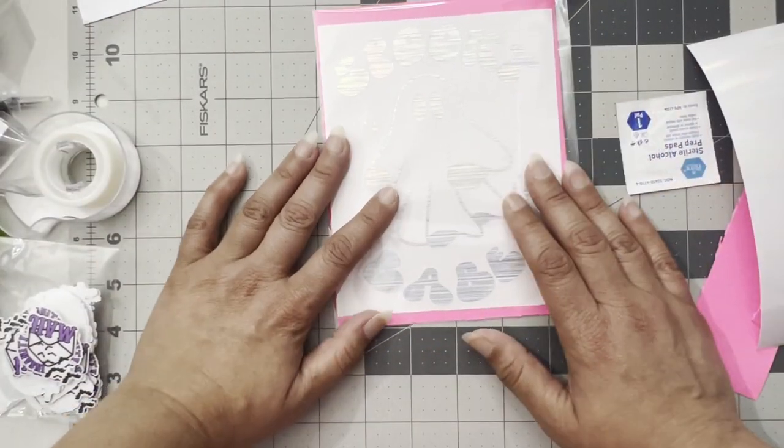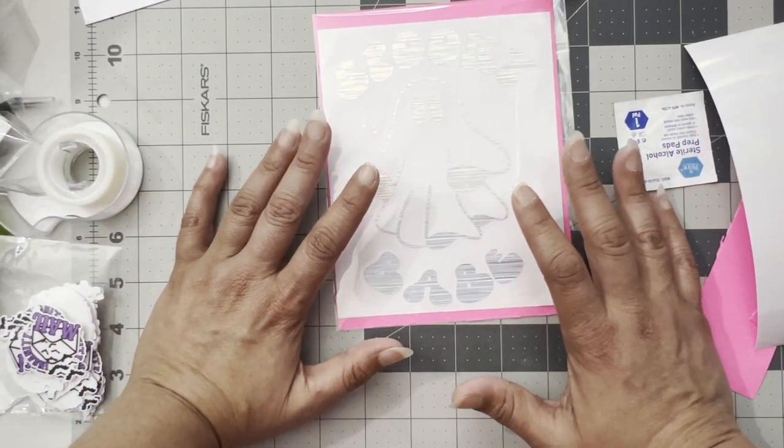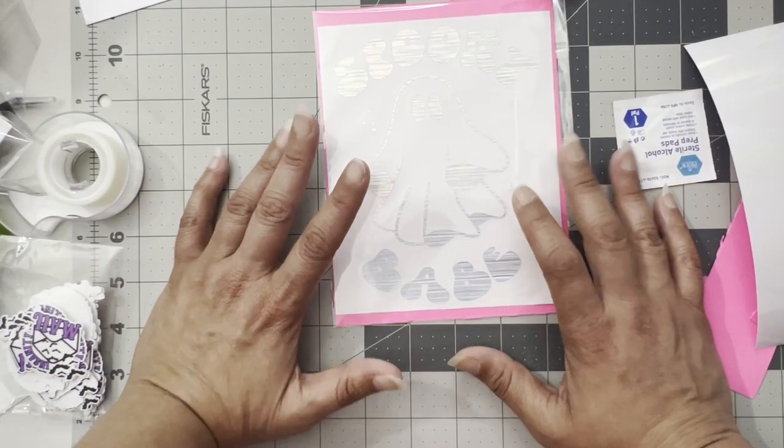Whew, it's hot. It is very sticky in this office. I have very bright lights on in here and I want to get out.